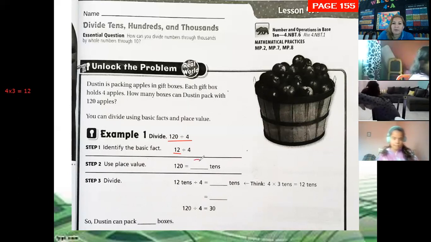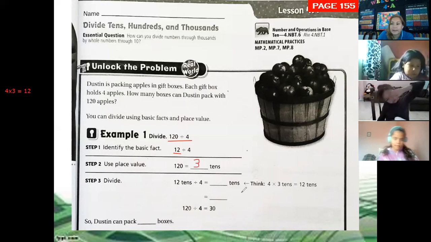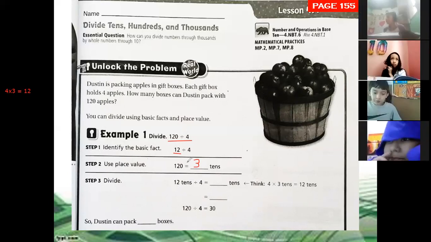So it means there are 3 tens in 120. Because remember that divide is make equal groups.